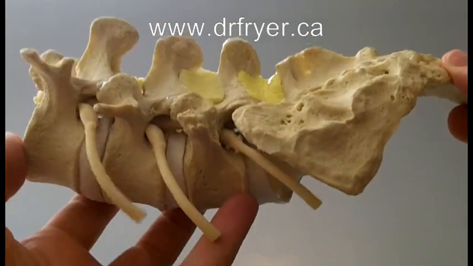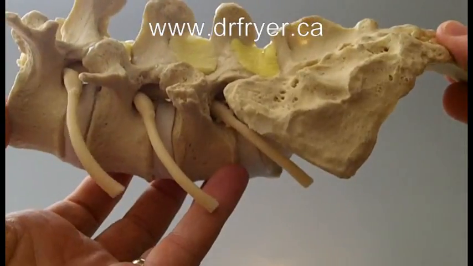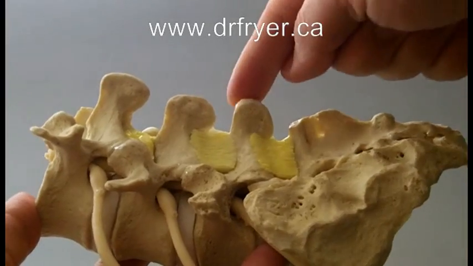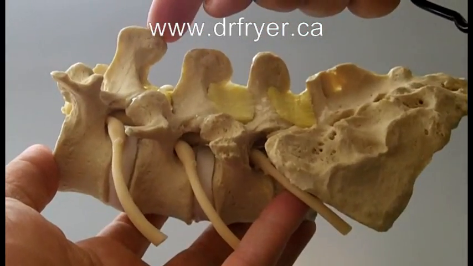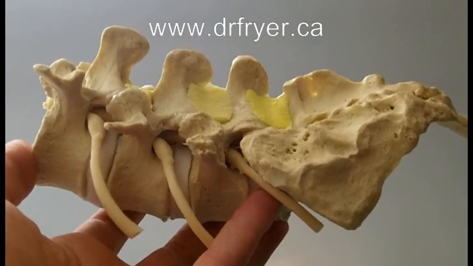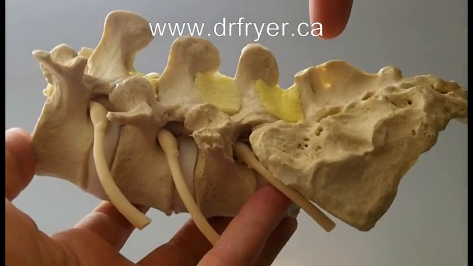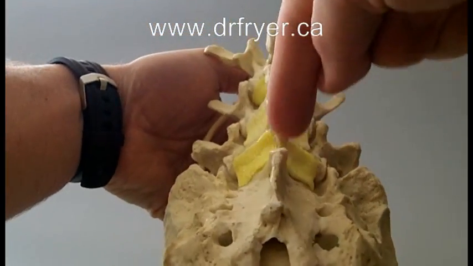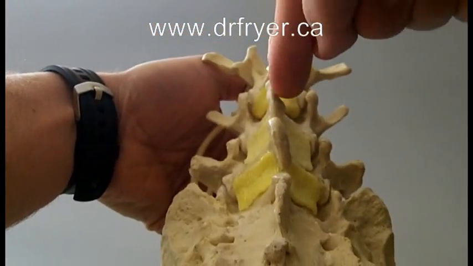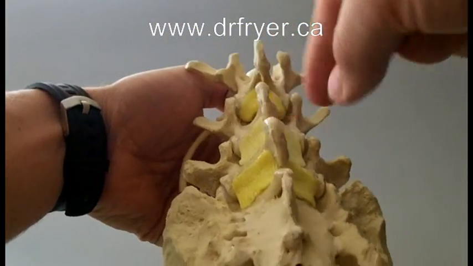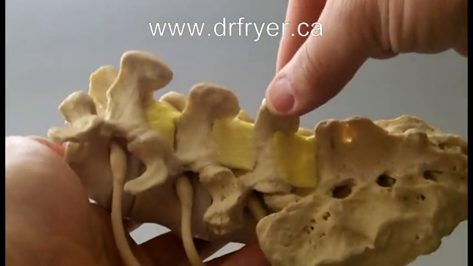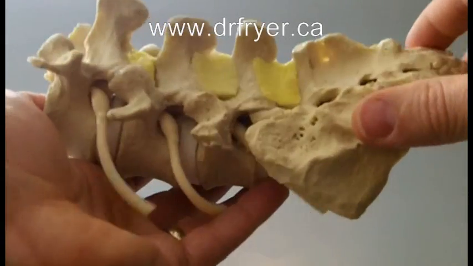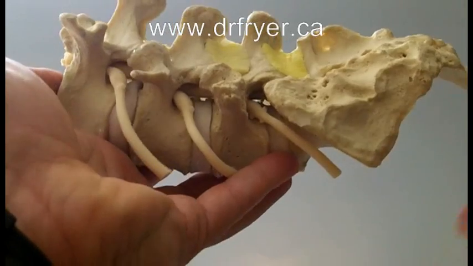I often, first off, have patients lying on their tummy. This is the sacrum here. This is L5, L4, L3. What I'll do is I will assess by pushing down onto particular landmarks in the spine in different angles to feel the resistance. And also, I often ask for feedback on whether it's painful or not.